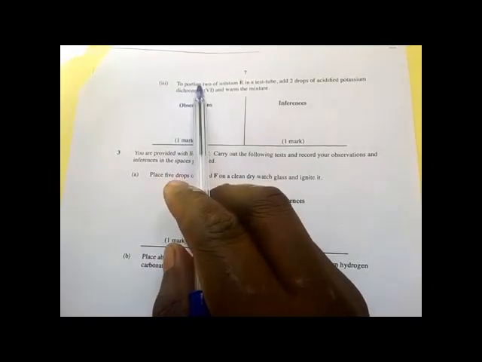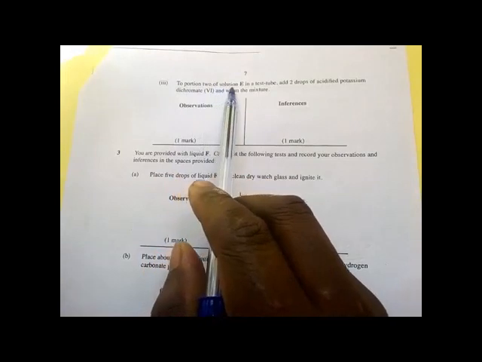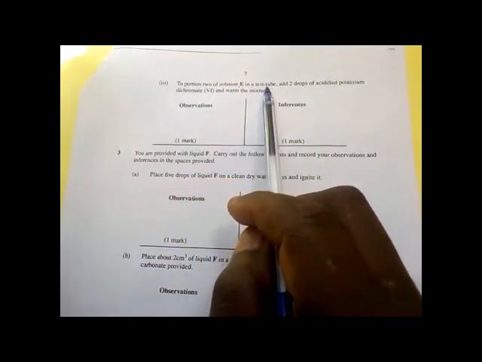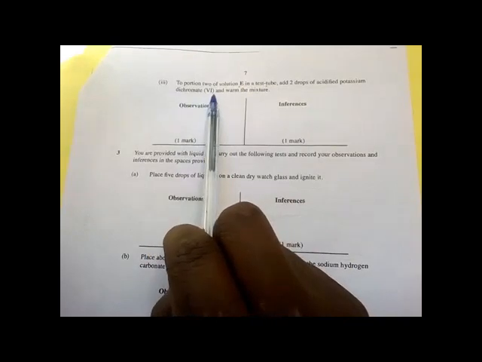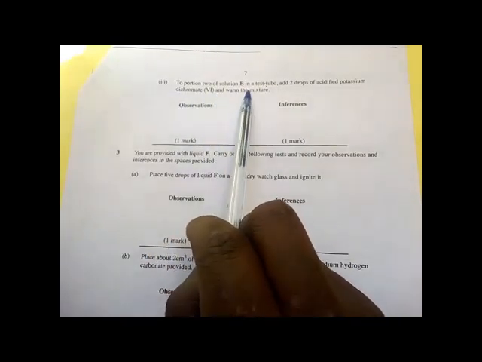To portion 2 of solution E in a test tube, add 2 drops of acidified potassium dichromate(VI) and warm the mixture.